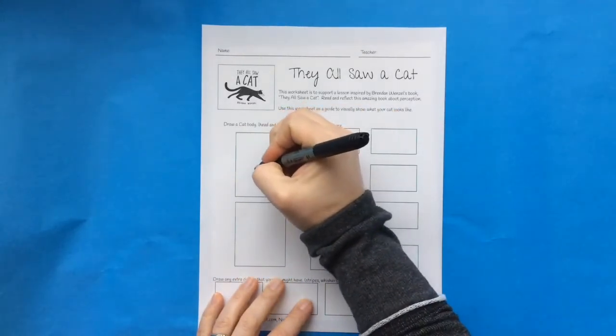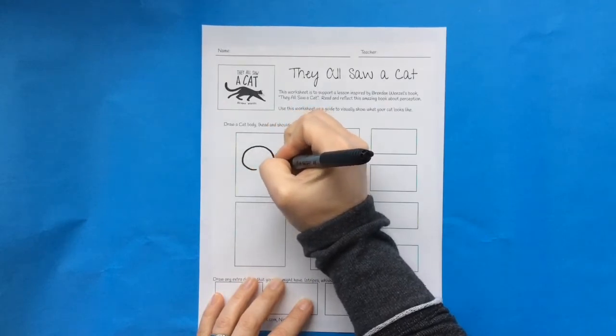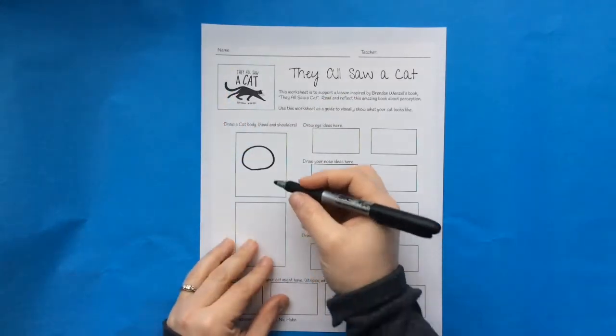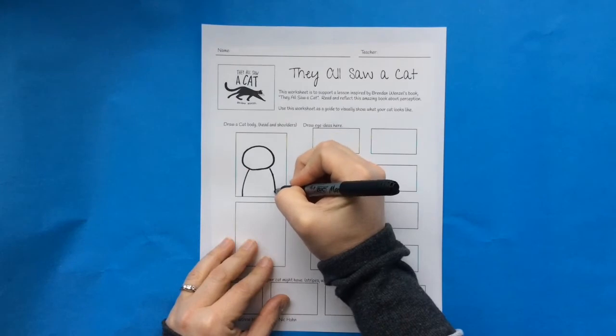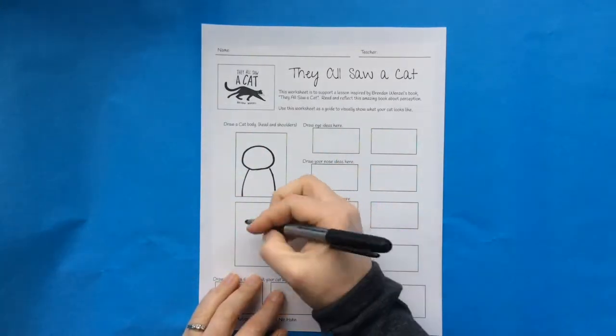Now, we learned in the book that everybody sees cats differently. So some of you might think of a cat and think of a nice big round head and the shoulders kind of coming down here. We're making a portrait of the cat, so it's just the shoulders and the head.